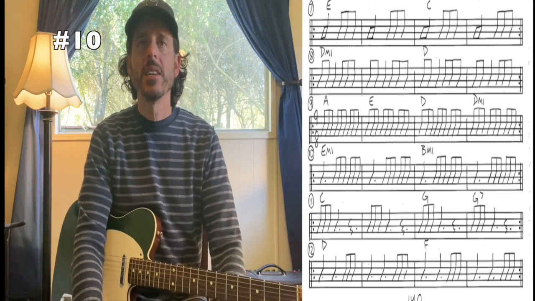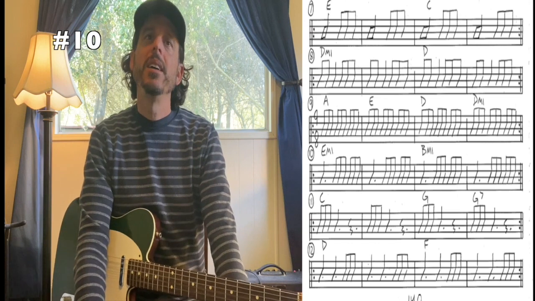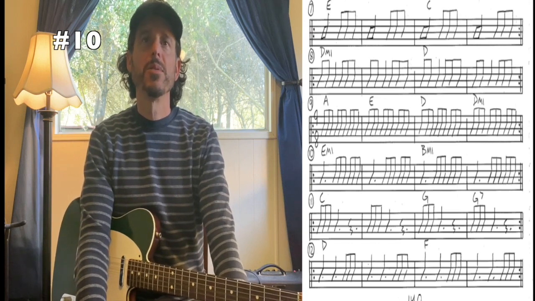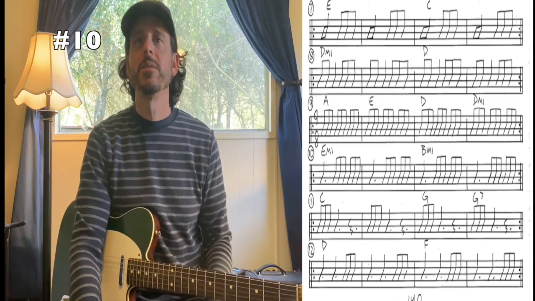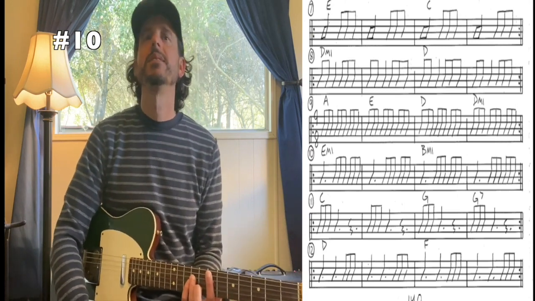So that'll be a long note for beat 1, and then we'll go back into our eighth notes for beats 2 and 3. For chords, we're going to have an E minor for the first 2 bars and then a B minor for the next 2 bars. Okay, here comes number 10. 1, 2, 3, 4, 5, 6, 7, 8, 9.